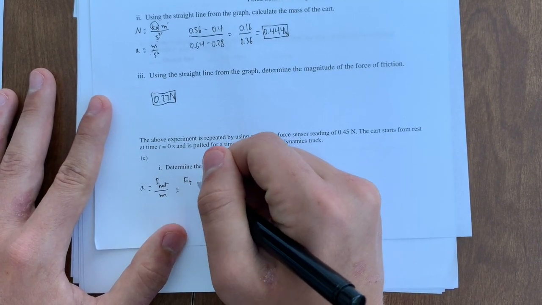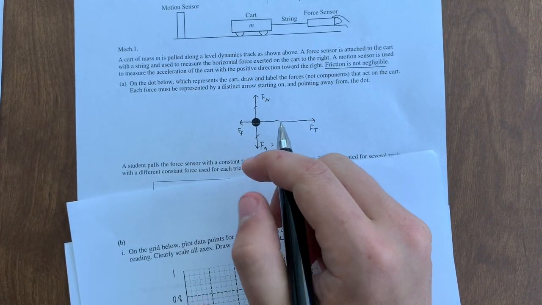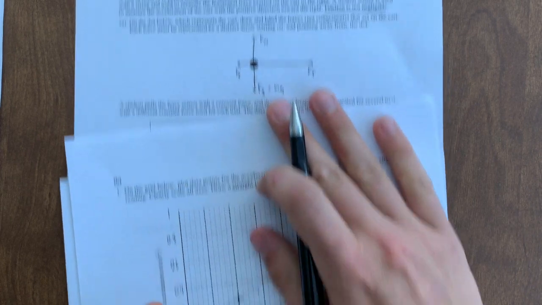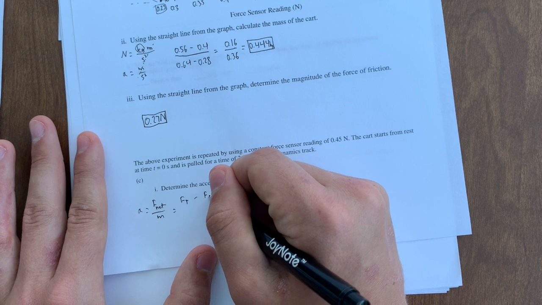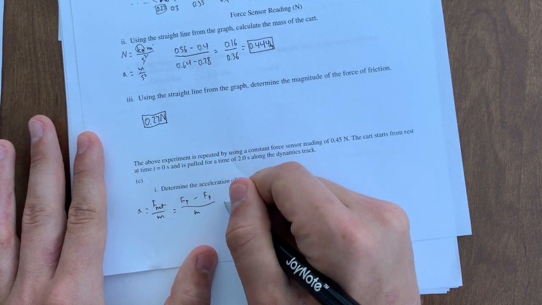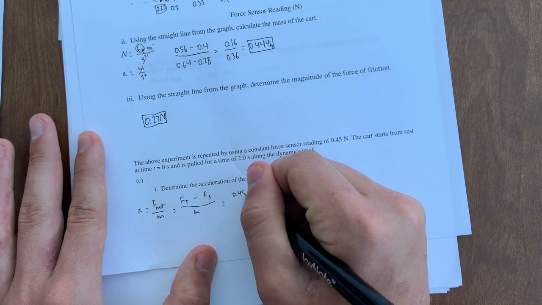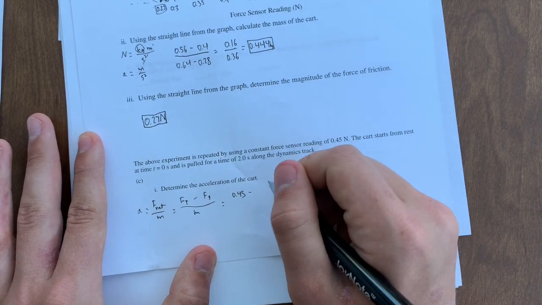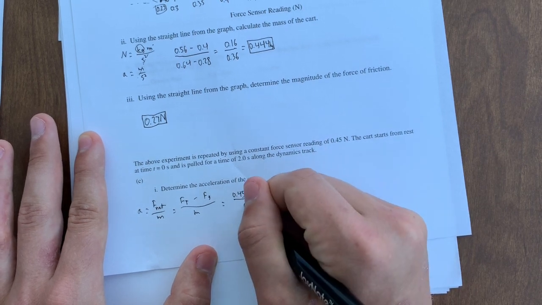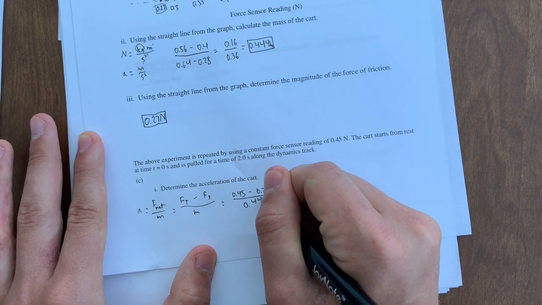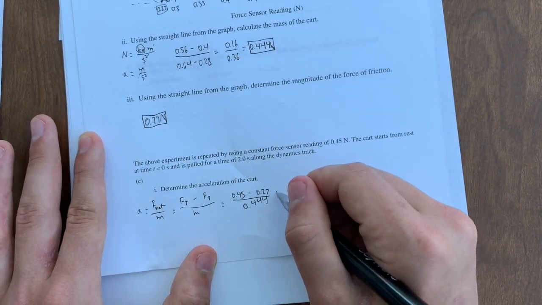So that would be the force of tension, going back to our free body diagram from before, minus the force of friction, over m. Plugging our values in, we get our force sensor reading force is 0.45 minus the force of friction we just found to be 0.27, and our mass was 0.444.